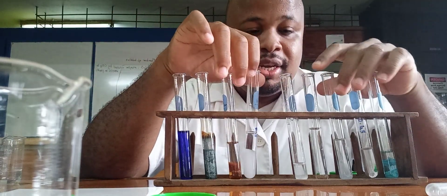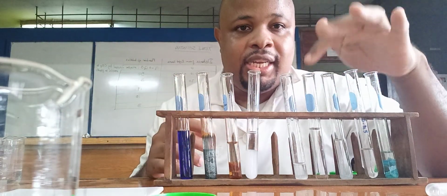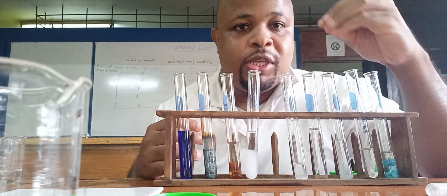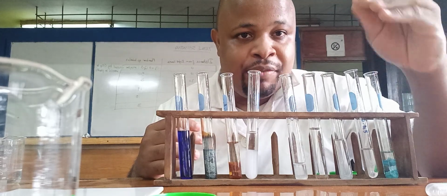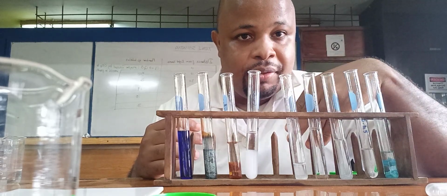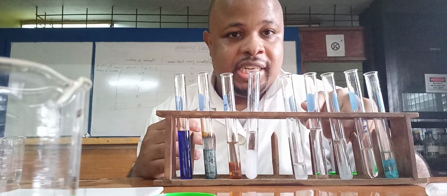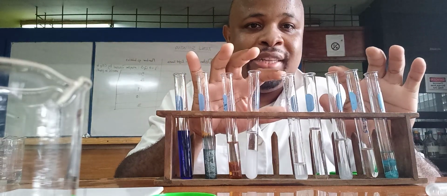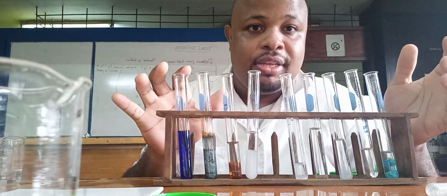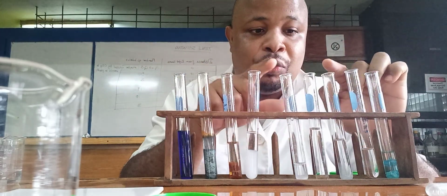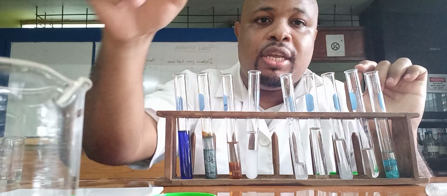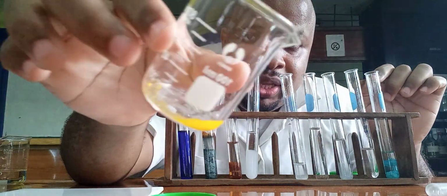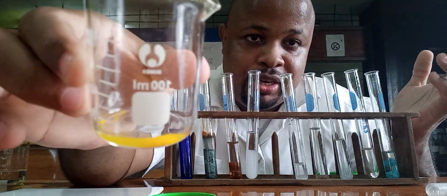And then the other three now, lead, zinc, and aluminum, the precipitate formed with sodium hydroxide dissolves in excess. But with ammonia, the zinc dissolved in excess, but the lead and aluminum did not, right? So to differentiate between lead and aluminum, we add potassium iodide, and with lead, you will get a yellow precipitate, all right?